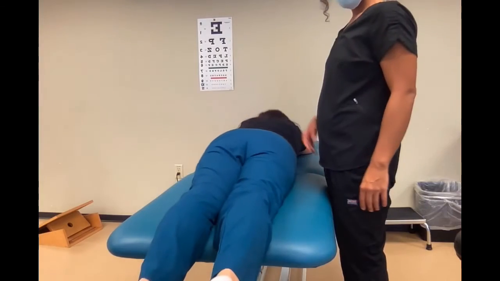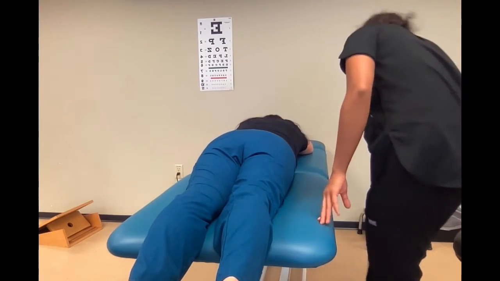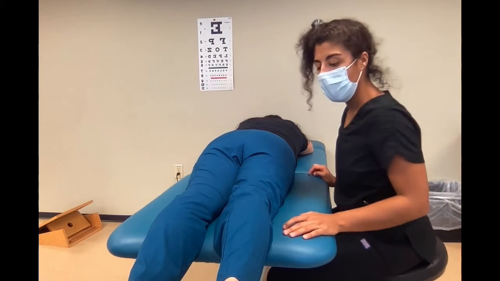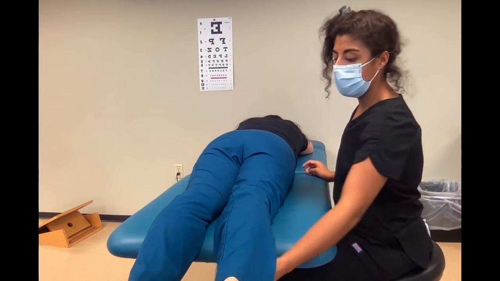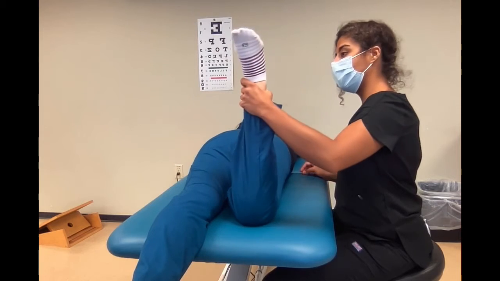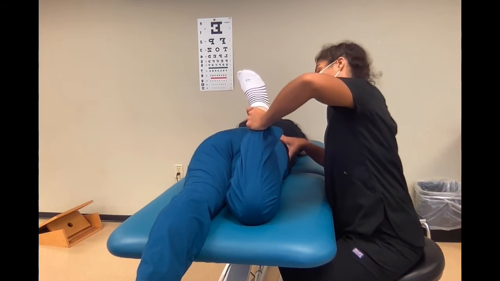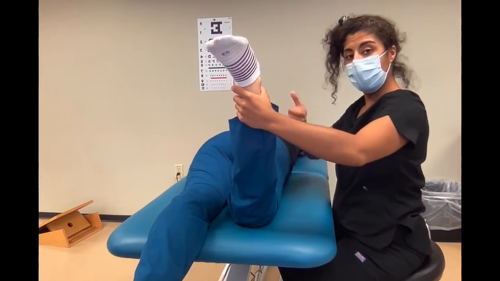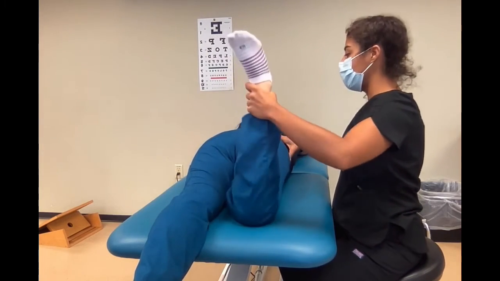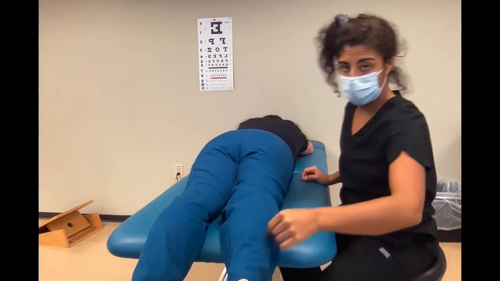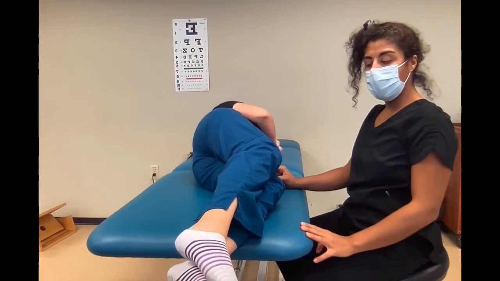So this is going to be the Ely's test, and it's testing for rectus femoris tightness. So if I were to test Alex's left side, I would be passively flexing her knee, and I would give it some compression. And what I'm assessing for is a lifting of the same pelvis from the table, which would indicate rectus femoris tightness. Next is going to be the piriformis test.